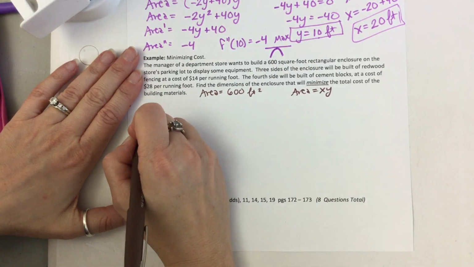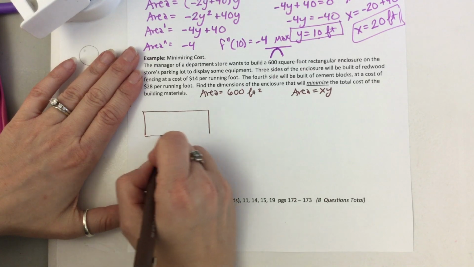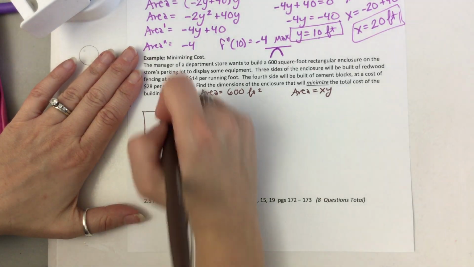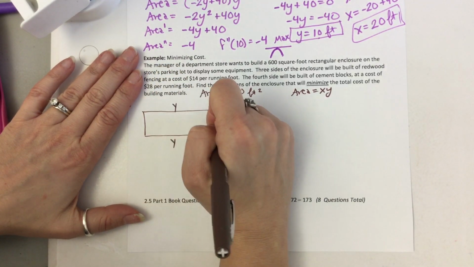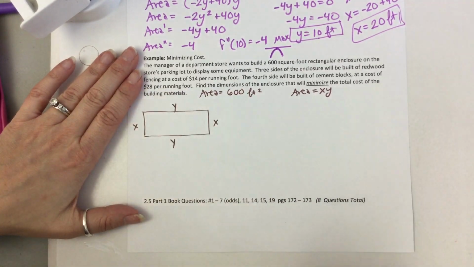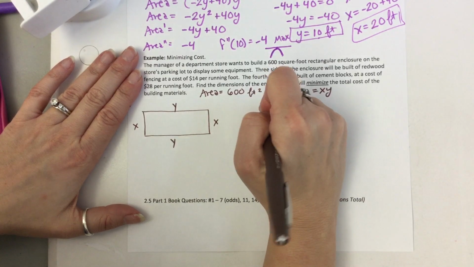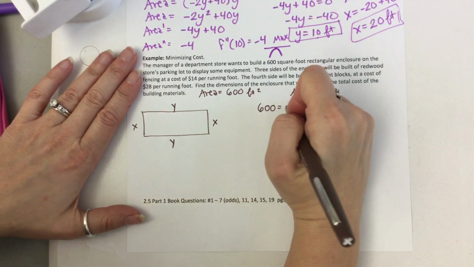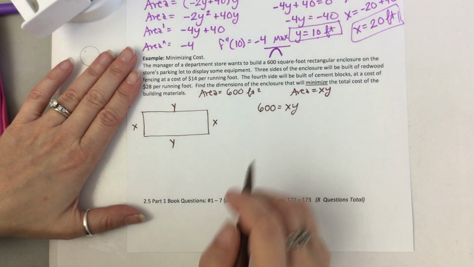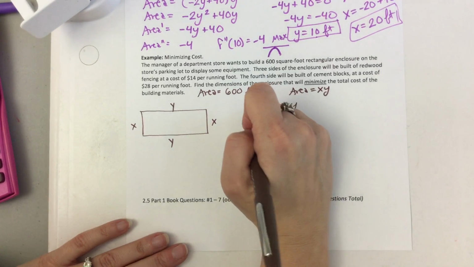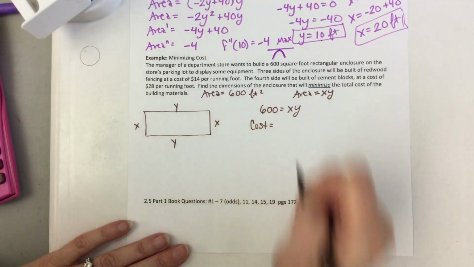Again, rectangular area. Let's say this is Y, and that's X. We know that the area is 600 and area is X times Y. We want to minimize the cost though, so I need to figure out the cost function.